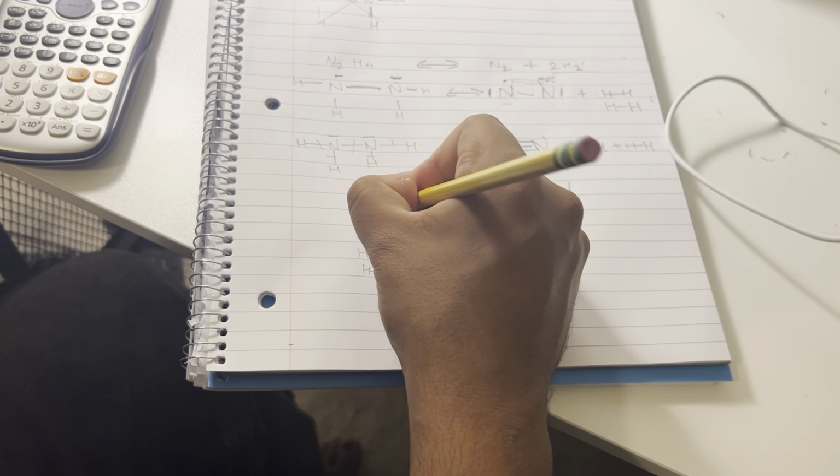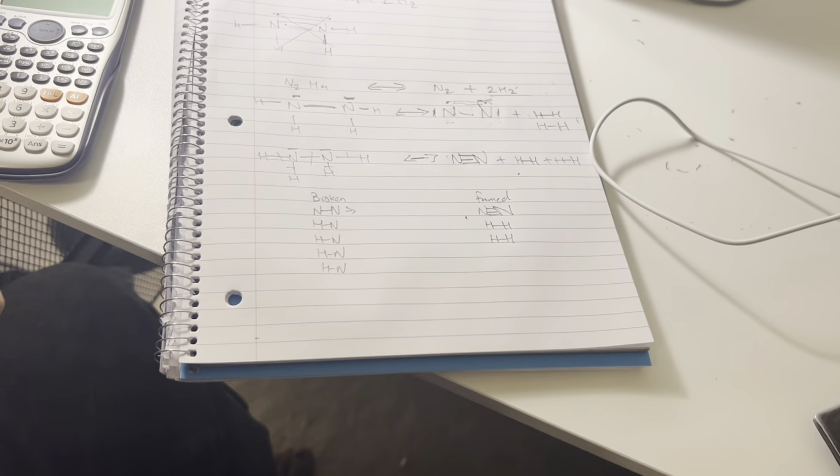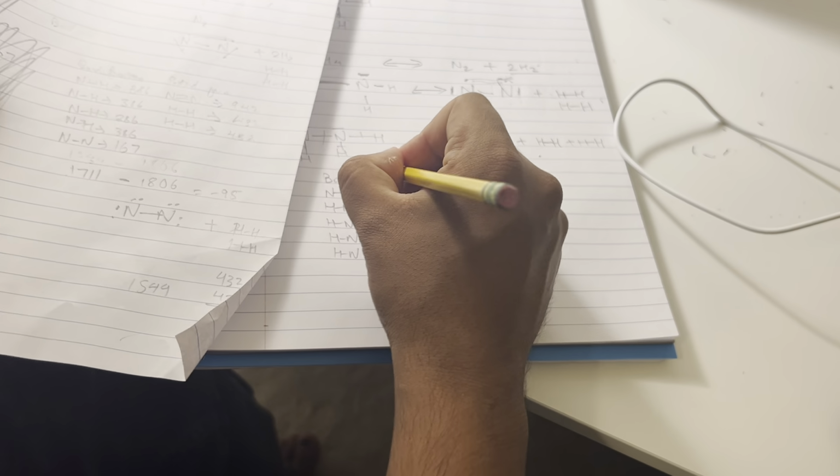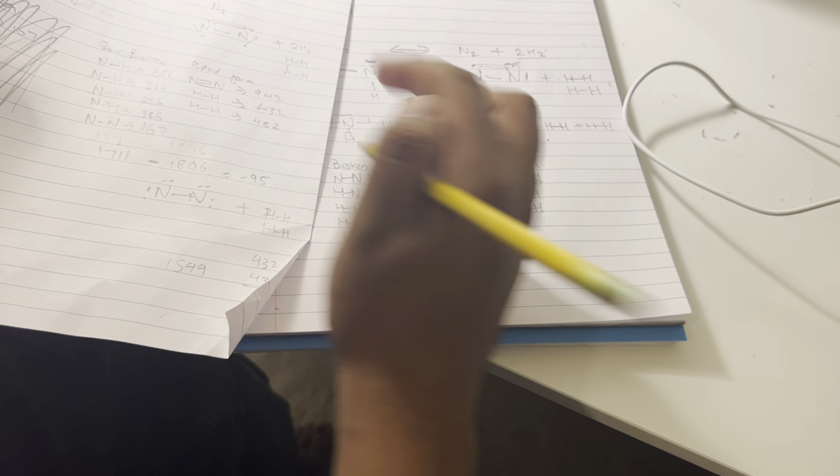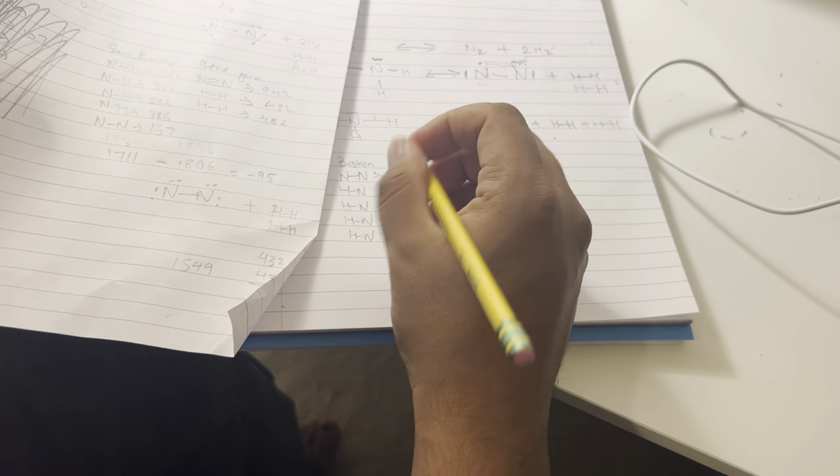All right, let me write down the energy for each one. And I got these numbers from the table. Just making sure.